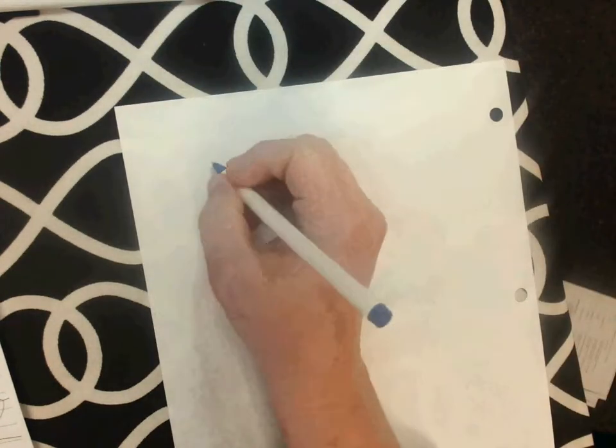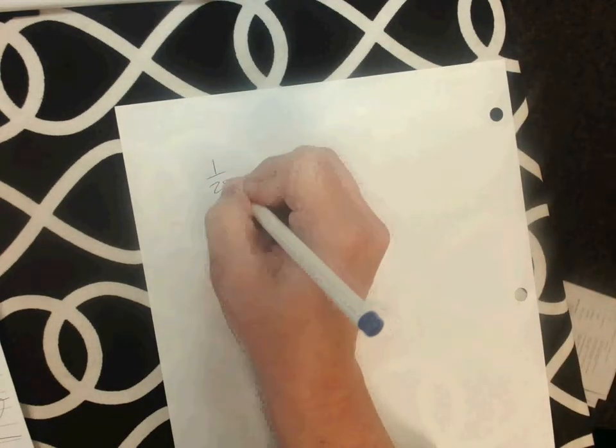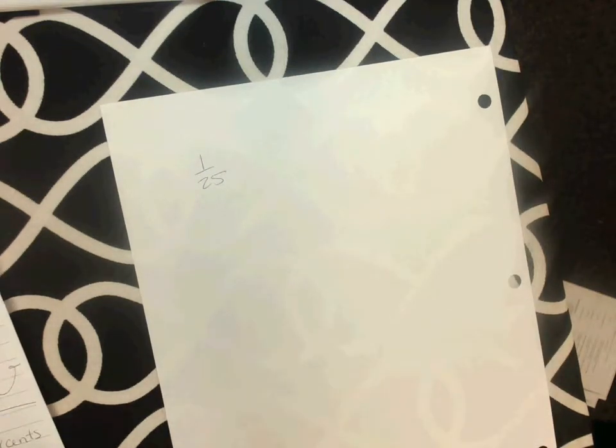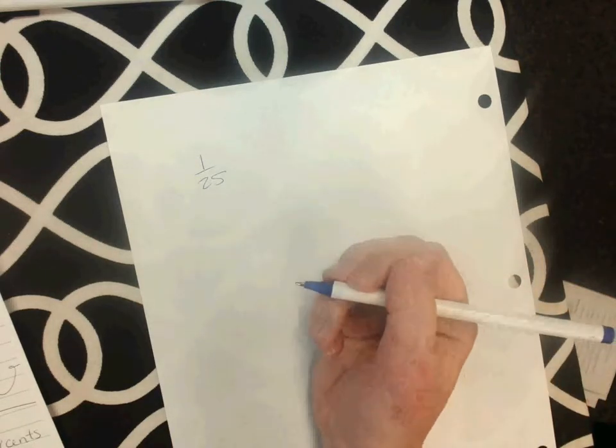The next tricky fraction is 1/25th. 1/25th does not have the same value as a quarter. Remember, it takes 4 quarters to equal $1.